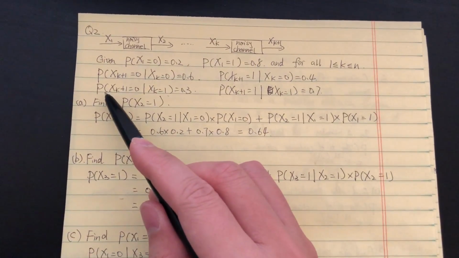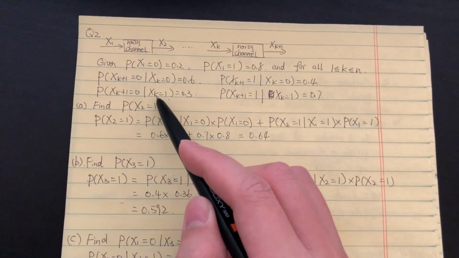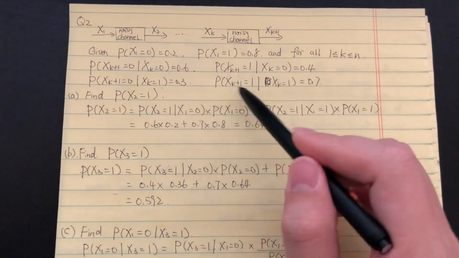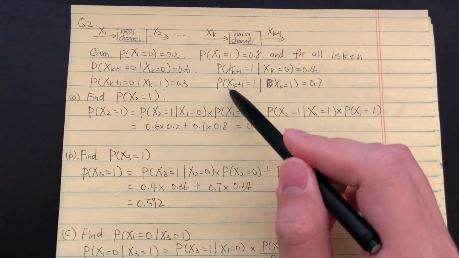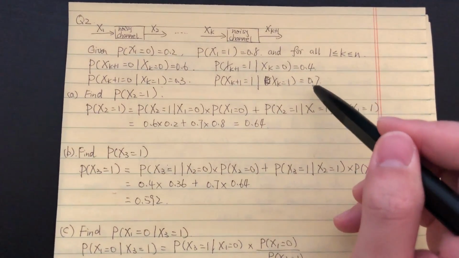The probability of xk plus 1 equal to 0 given xk equal to 1 is 0.3. And the probability of xk plus 1 equal to 1 given xk equal to 1 is 0.7.